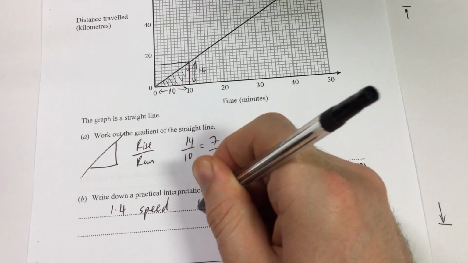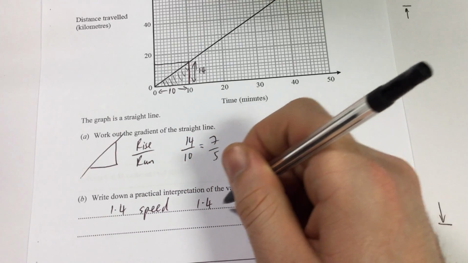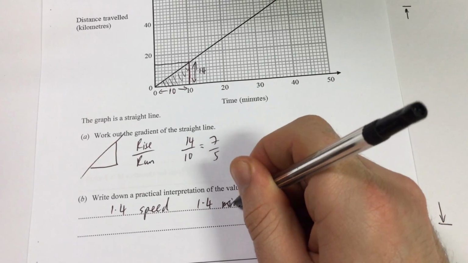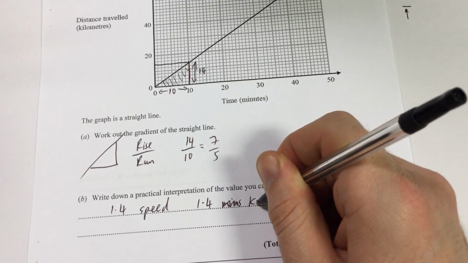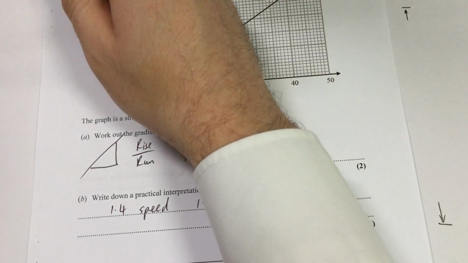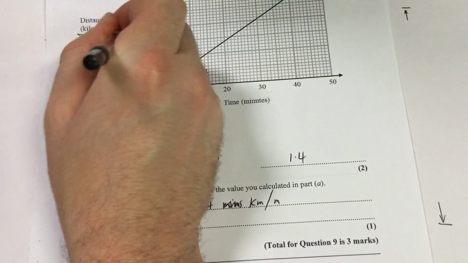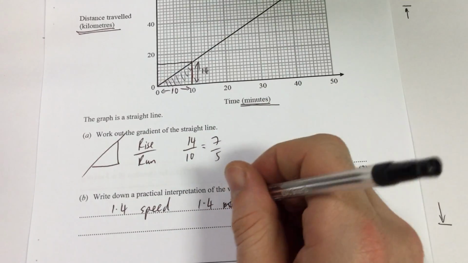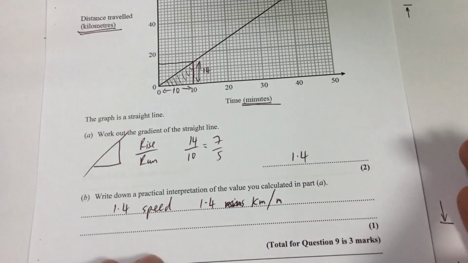So it's 1.4 kilometres per minute, and the reason I know is that I've got kilometres there and minutes there. So 1.4 kilometres a minute. So the gradient is the speed.